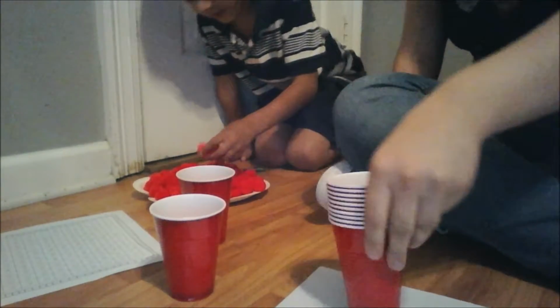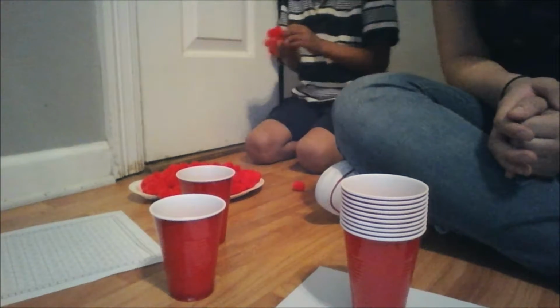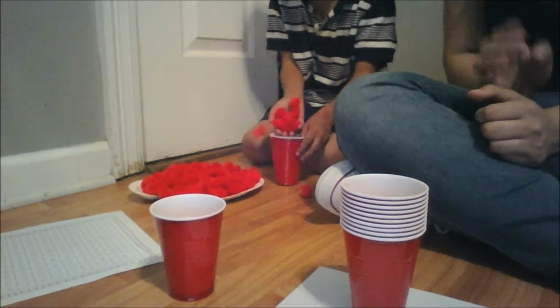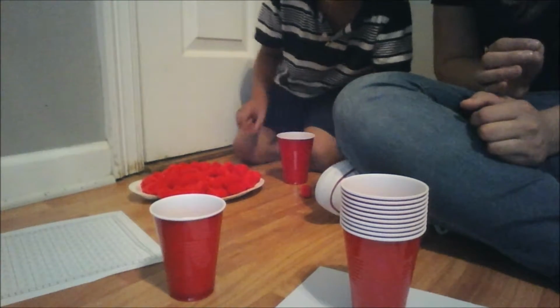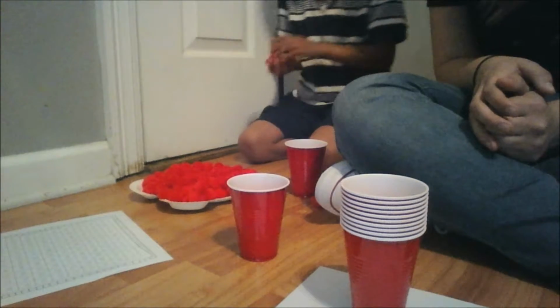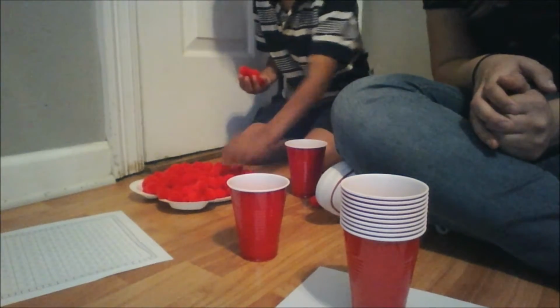So let's count by 10. And when you're counting by 10s, remember we said that if you count by 2s, you can get to 10 faster? 10. Okay. So there's 10. 2, 3, 4, 5.